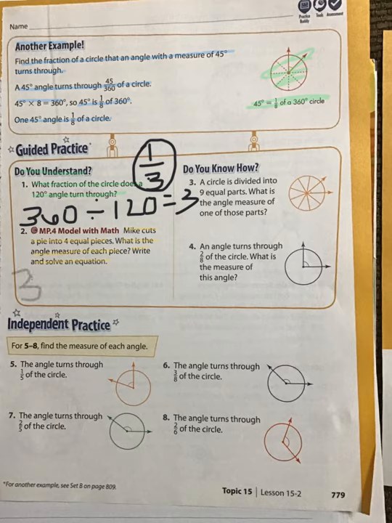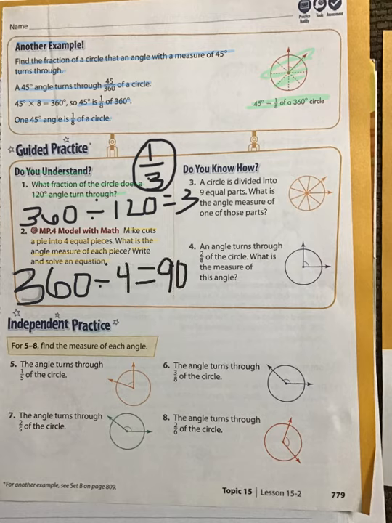I'm going to write with a different color. It's easier to see. 360 degrees. And we're going to divide it into 4 equal pieces. So we're going to get 90 degrees. So each piece would be 90 degrees.